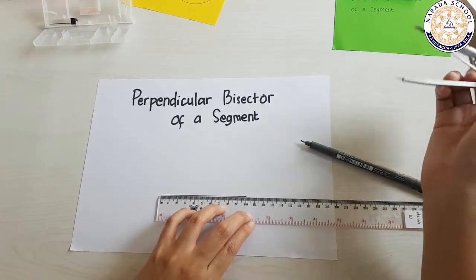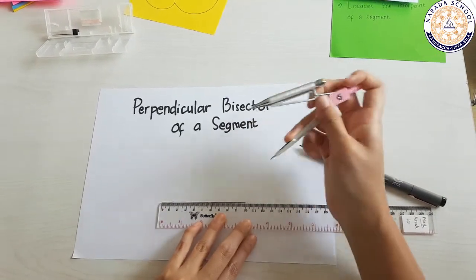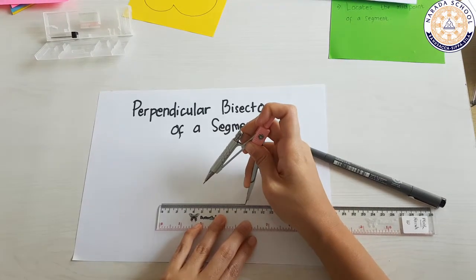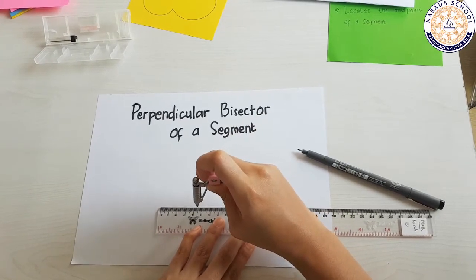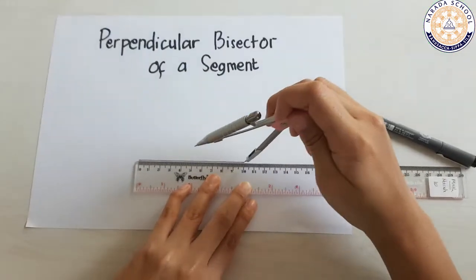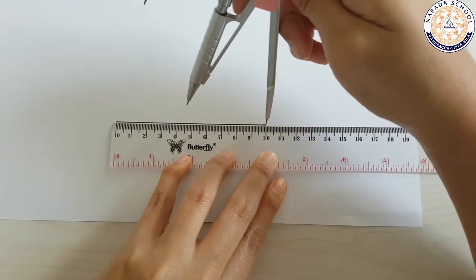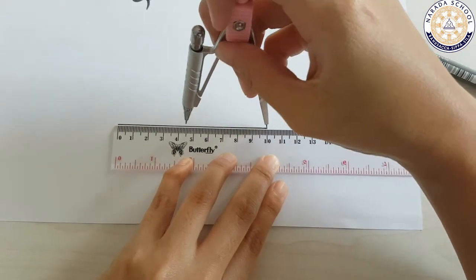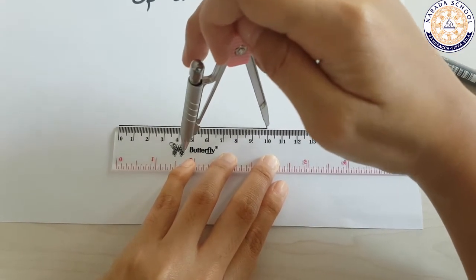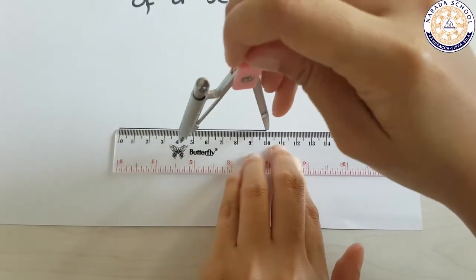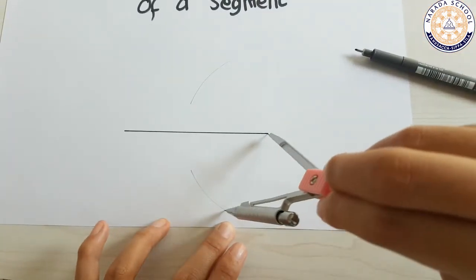Okay, the line that I drew is 10 centimeters. The next step is we need to put the compasses at the point, and then we need to make the arc more than half of the segment. For example, this one is 10 centimeters, so it must be more than half. You can use 5.5 centimeters or 6 or another size. Okay, so after this we will make the arc over here and over here.